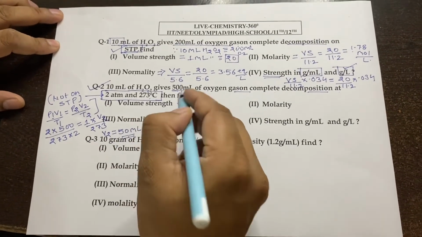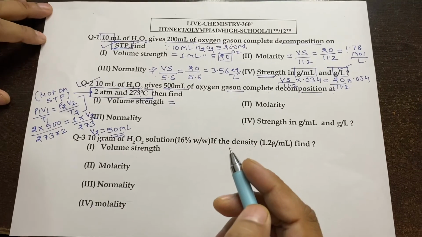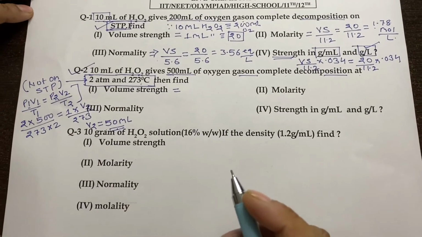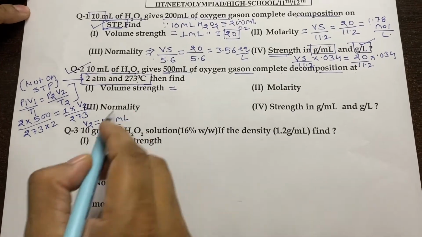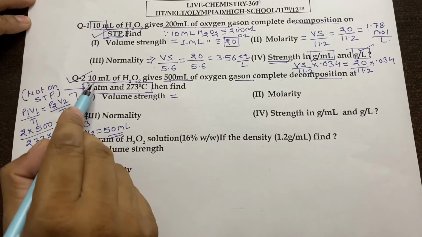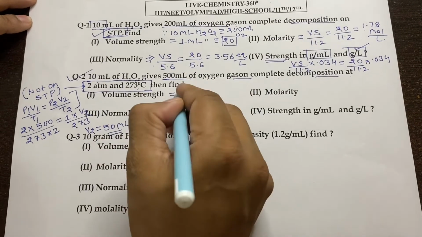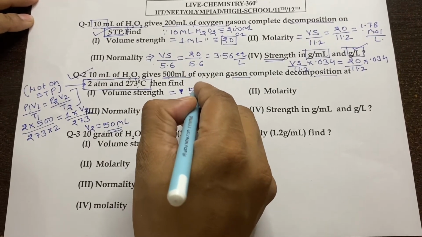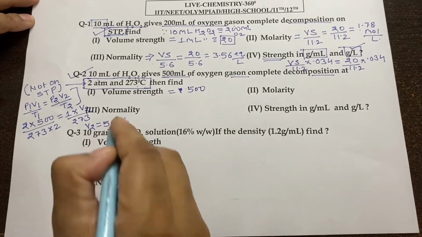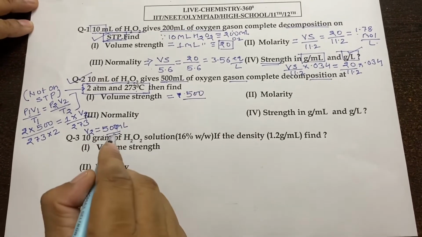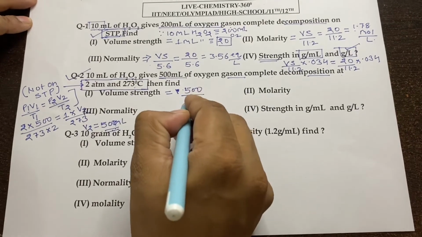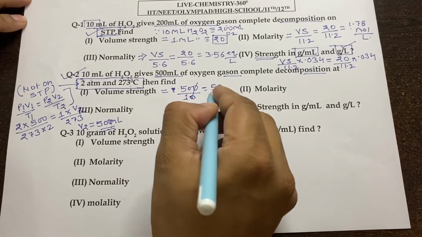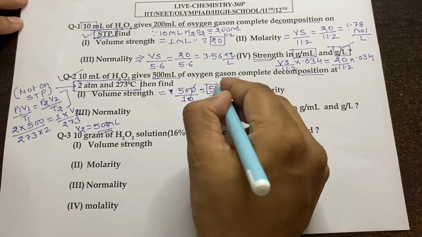So the volume strength of H2O2 will be calculated for 1 unit volume. So obviously V2 is 50 ml from 10 ml at STP. So it will be, sorry, this will be 500 ml. So we can divide this 500 ml by 10, and what you will get is 50. So the volume strength will be 50.